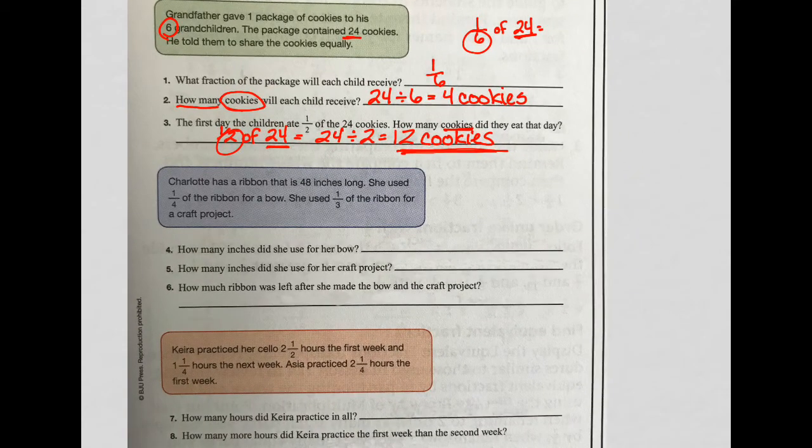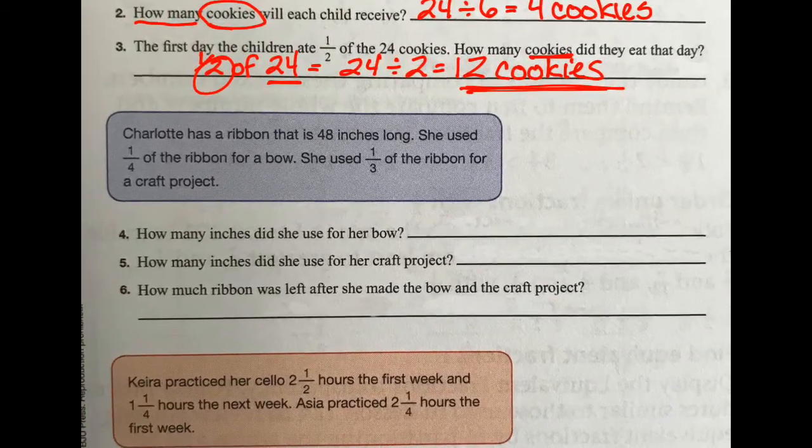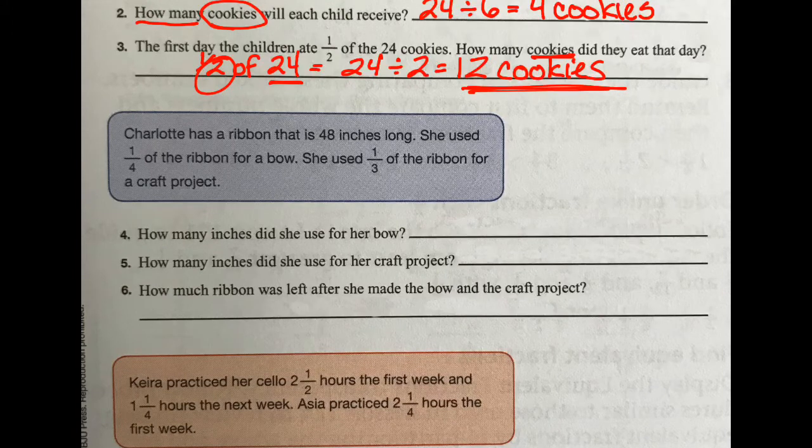Okay, so you try to figure out the purple story. Charlotte has a ribbon that is 48 inches long. She used 1/4 of the ribbon for a bow. She used 1/3 of the ribbon for a craft project. And use that information to answer 4, 5, and 6. Pause the screen, figure it out, and then unpause, and then we'll go over the answers.